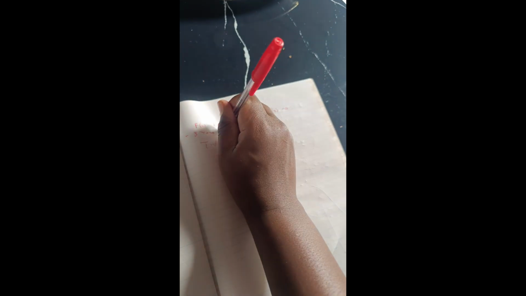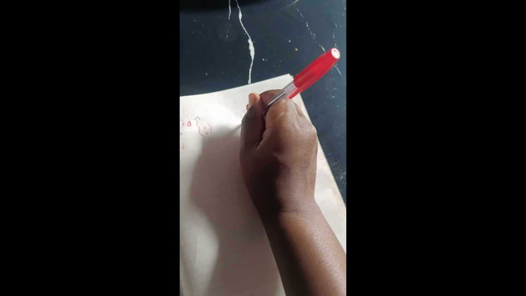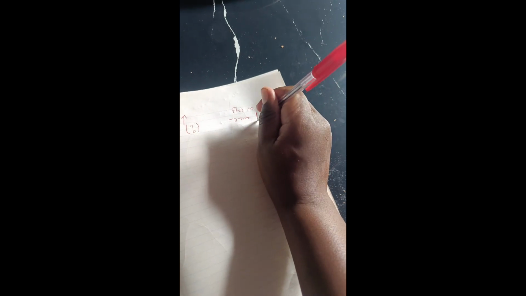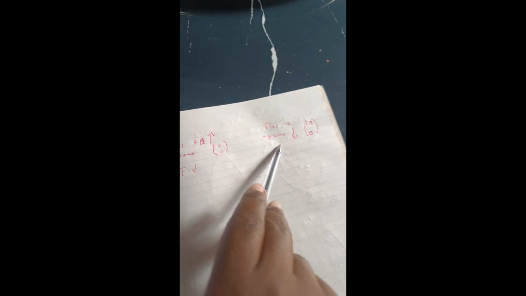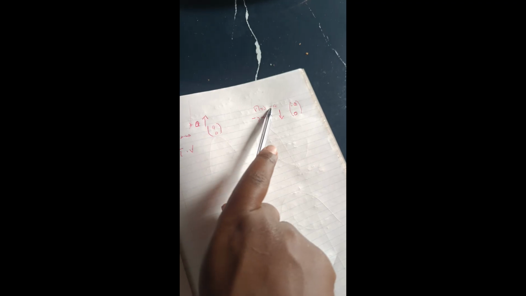Then this one, you are moving upwards like this. Then this one is the translation again in the y-axis, but you are moving downwards, and the translation vector is (0, minus a). So the translation vector is minus a, and you are moving downwards with a units. This is the translation in the y-axis.